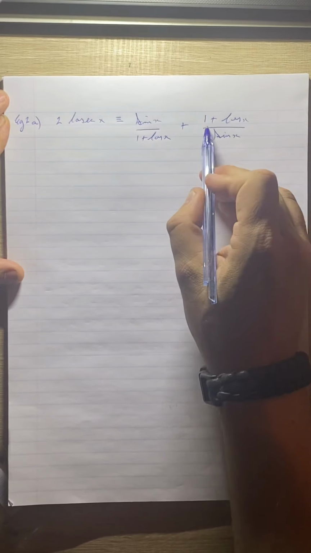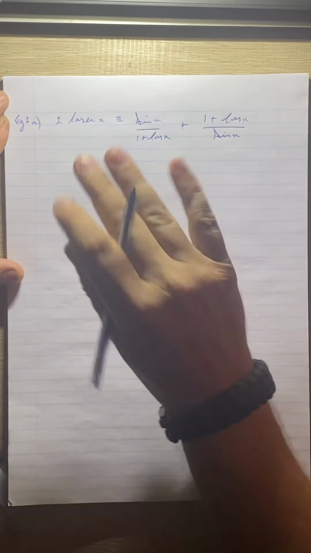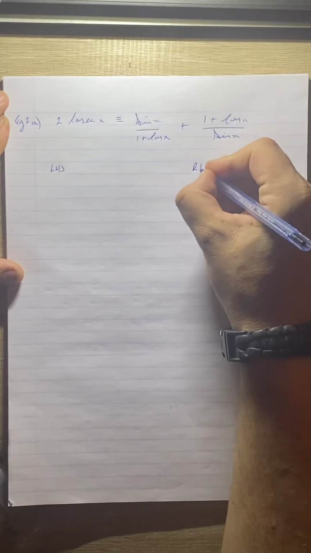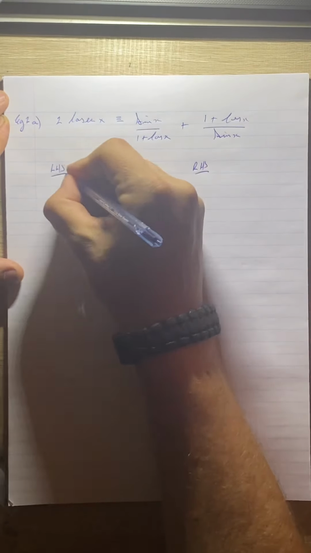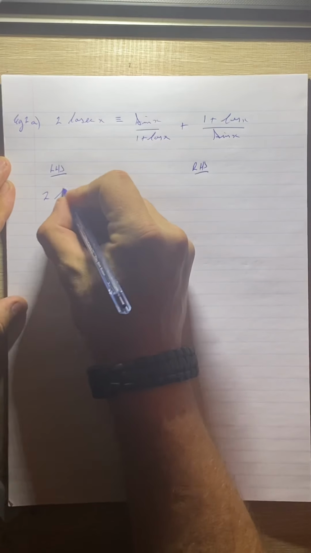Okay, so what these three little lines mean, it just means equivalent. So basically what we can do is we can say that this thing is this thing, okay? We can use either one, all right? So when we get ones like this, what we have to do is prove that the left-hand side is equal to the right-hand side, okay? So on the left-hand side here, we have 2 cosec x.